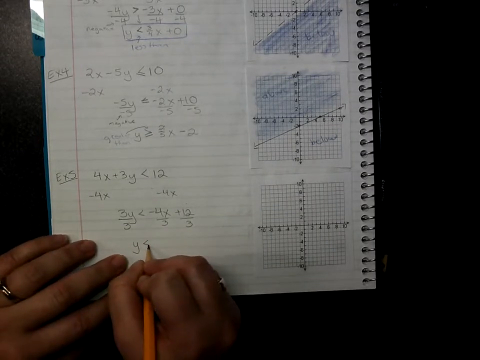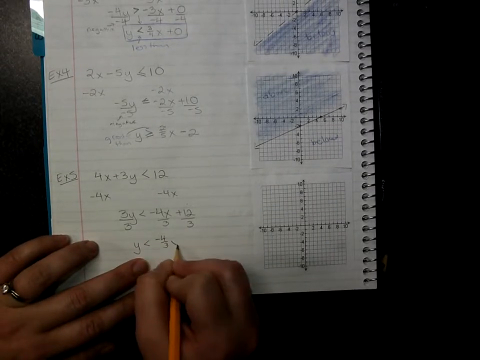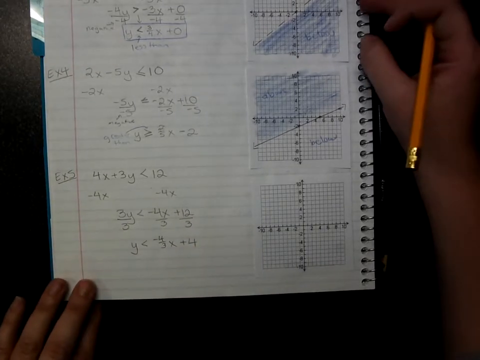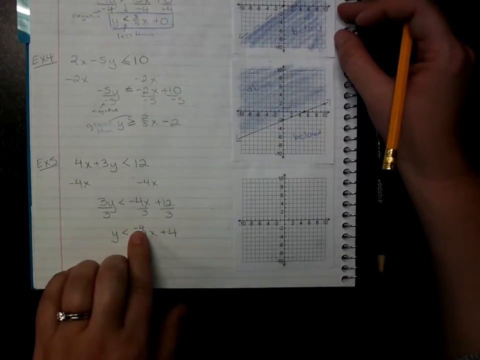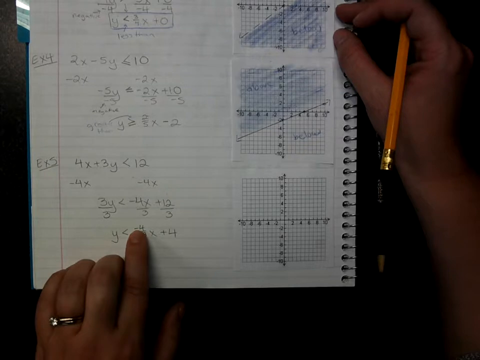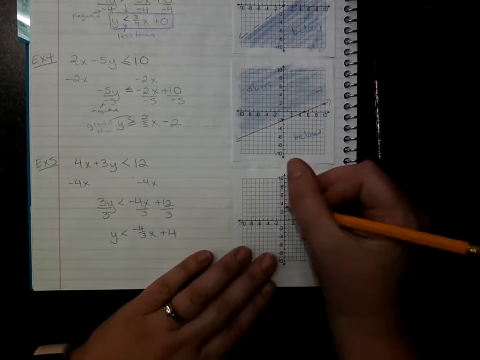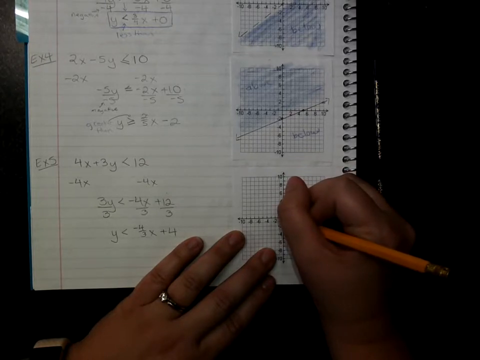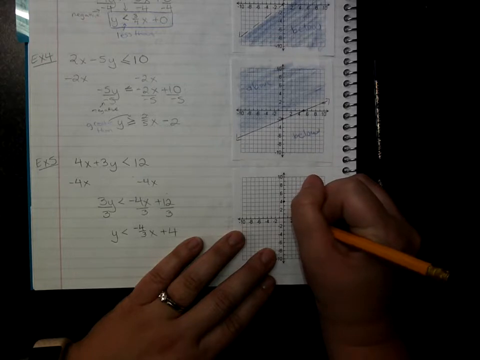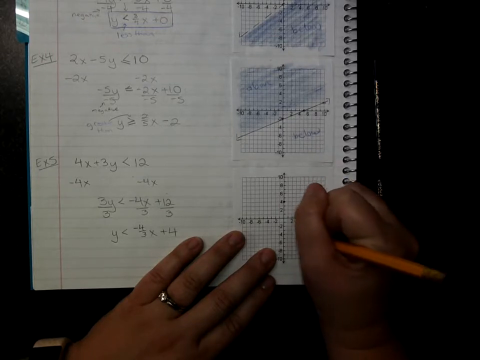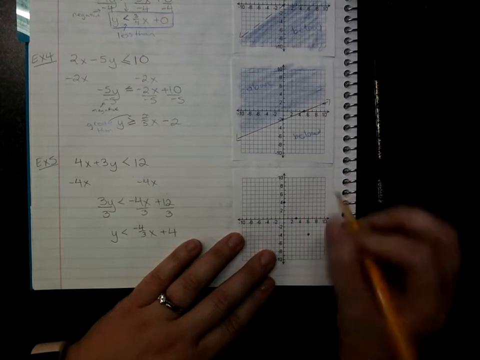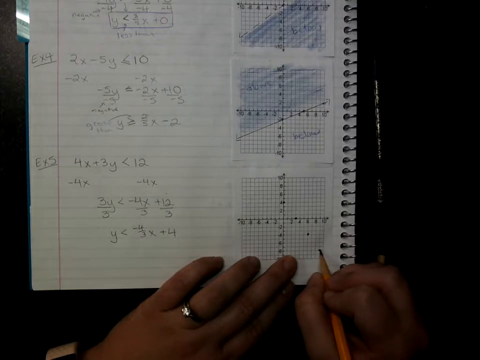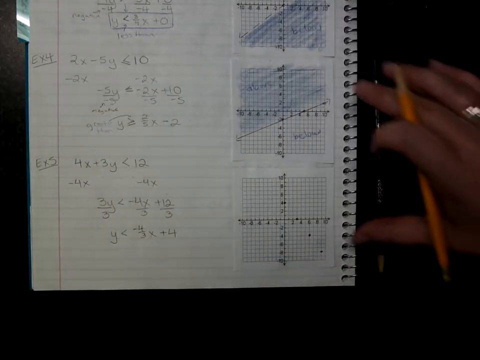So it's y is less than negative 4 over 3x, and then positive 12 divided by positive 3 gives you a positive 4. So the only thing negative here is the 4 on top, and I always put the negative on top so I don't mix it up. So I'm going to start at 0, positive 4. I'm going to move down 4 units because it's negative, and to the right 3 units. Down 4 units, to the right 3 units. I'm going to do that one more time. Down 4 units, to the right 3 units, as many times as I can before I'm out of space.